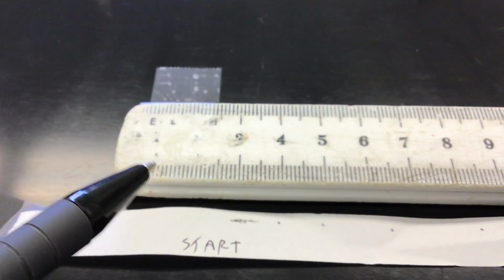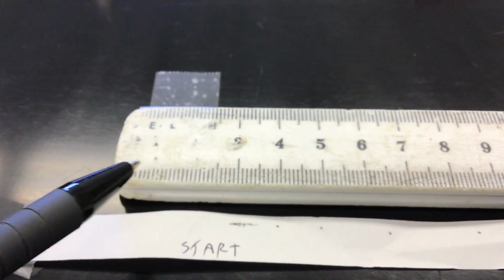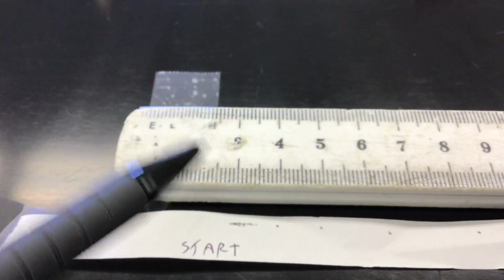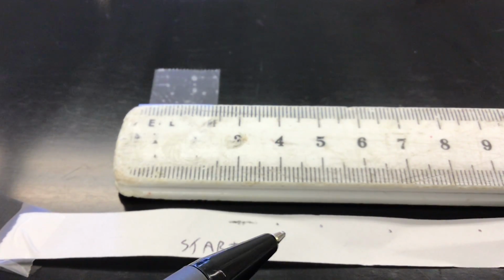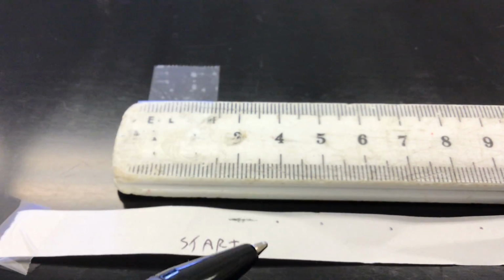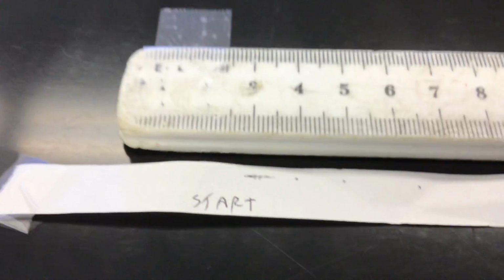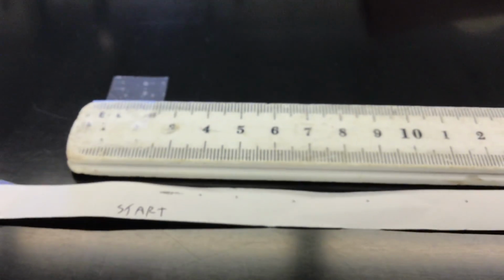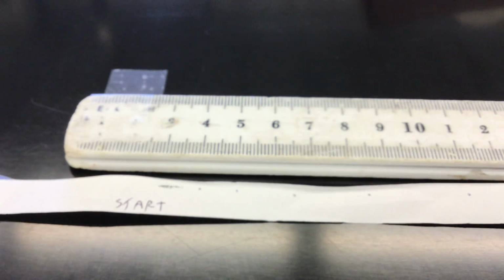Now, this meter stick has seen its better days. So I can't really read very well the first couple of centimeters, and it doesn't really matter. What you just want to do is take down the absolute positions. What we want to do is measure the distance between the dots. It isn't necessarily important for us to measure the distance absolutely, like from the very beginning.